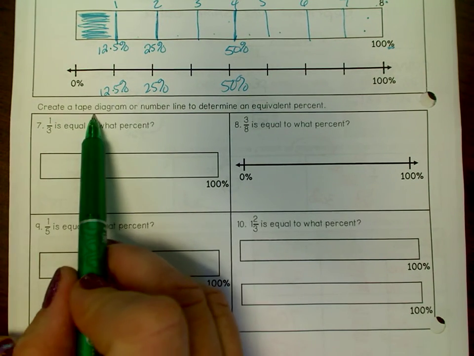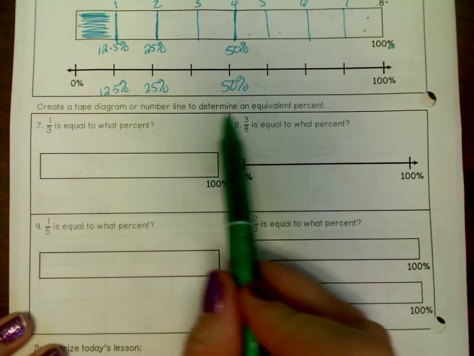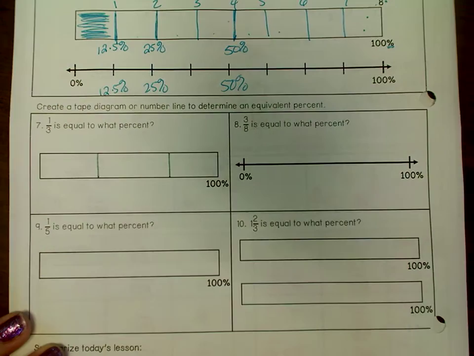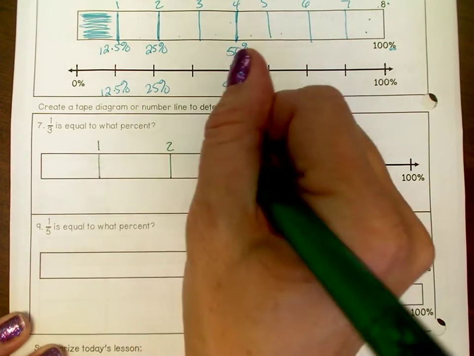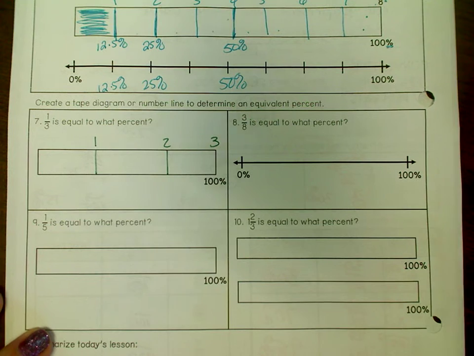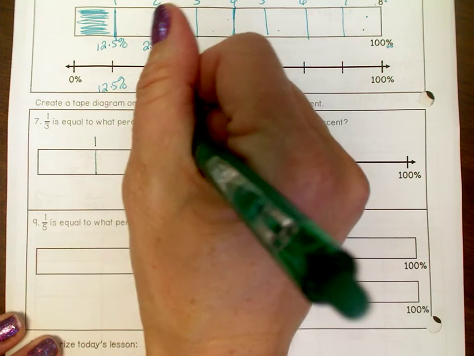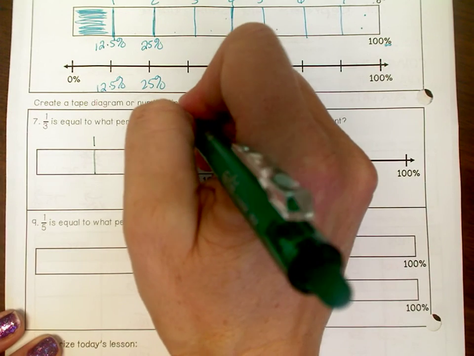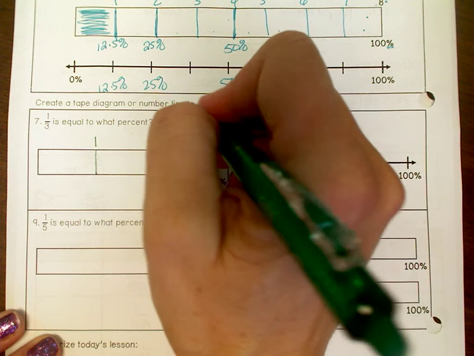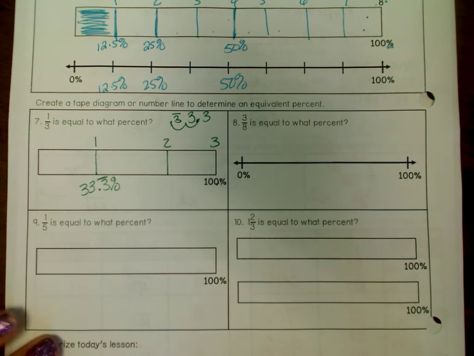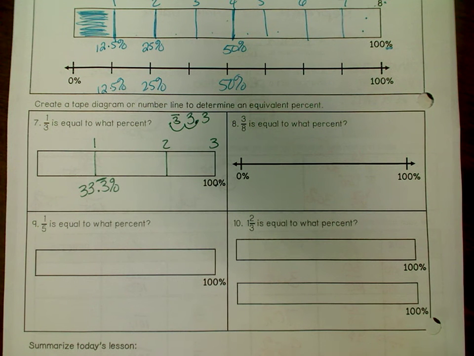All right, create a tape diagram or number line to determine the equivalent percent. 1/3 is equal to what percent? Well, we need to divide that into threes. So that would be 1, 2, 3. It's very not proportional. And since we already stated that's a benchmark fraction, I know that 1/3 is 0.3 repeating. To make that to a percent, go 1, 2, and since it's repeating, that's going to be repeating threes. So that's going to be 33.3 repeating percent. Now, is that the way they want you to do it? No. But to me, it's the easier way to do it.